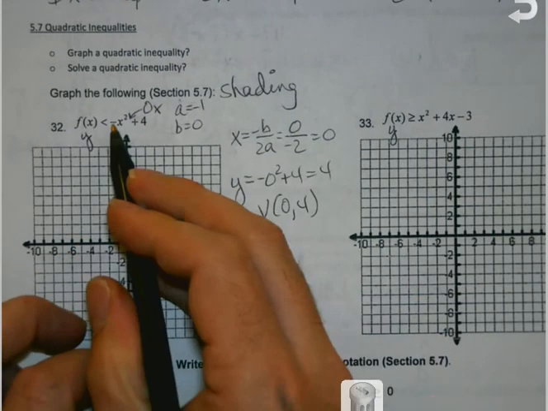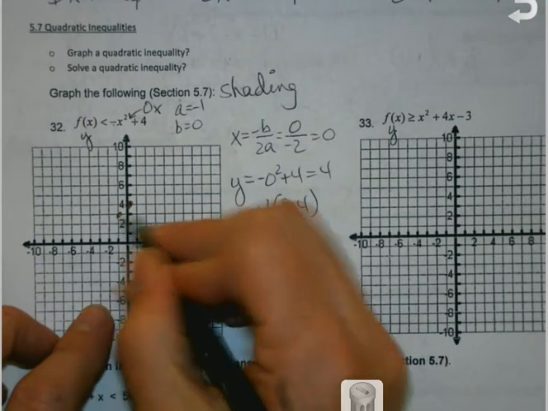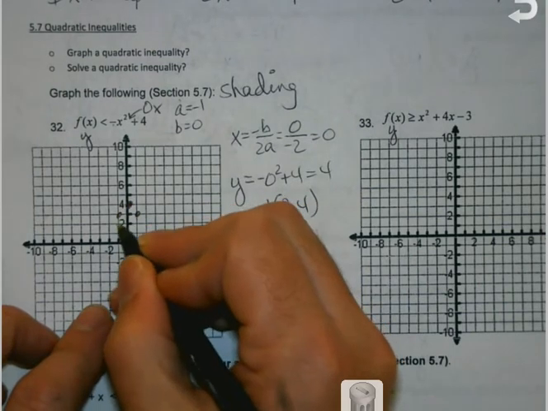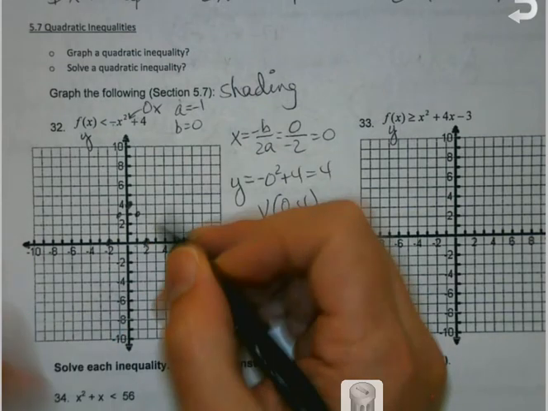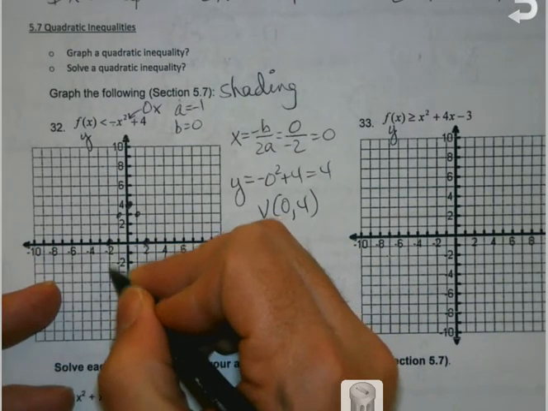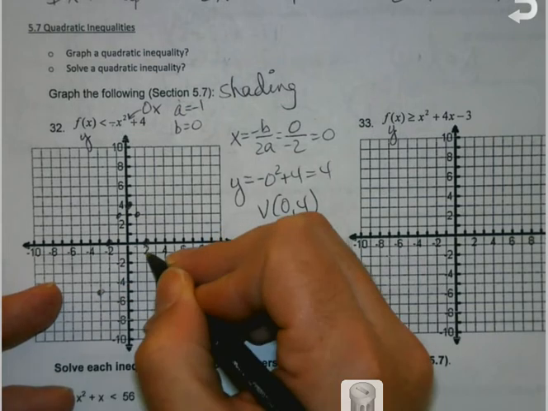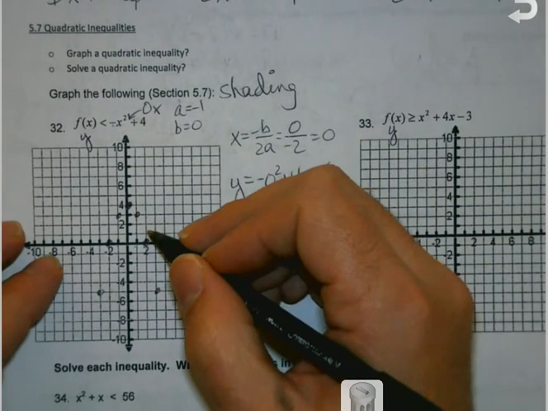It's opening downward. So if we're going to do the pattern, we go down 1 and right 1, down 1 and left 1, down 3 and over 1. And again, I can go plug this in my calculator and use the chart too if I want to. 1, 2, 3, 4, 5. But now here are other little things to watch for.